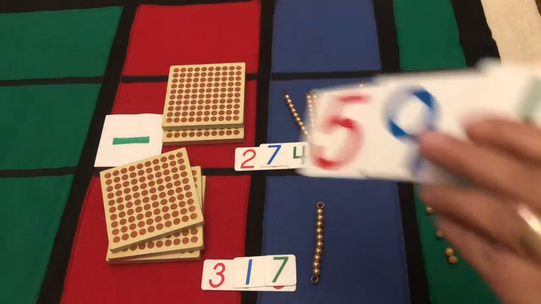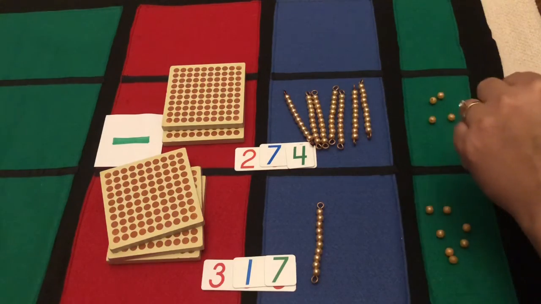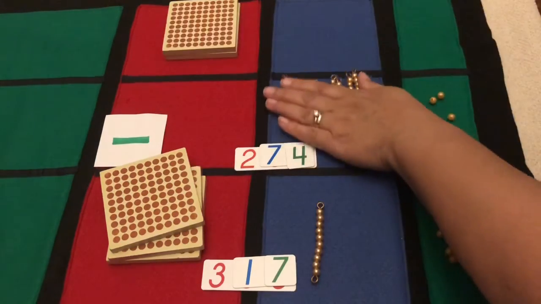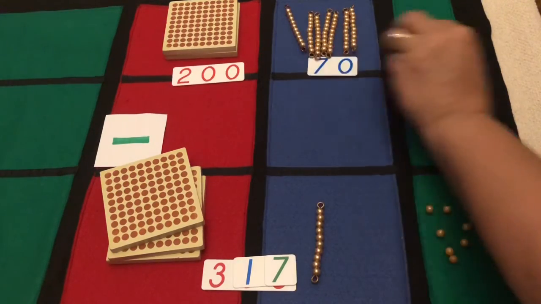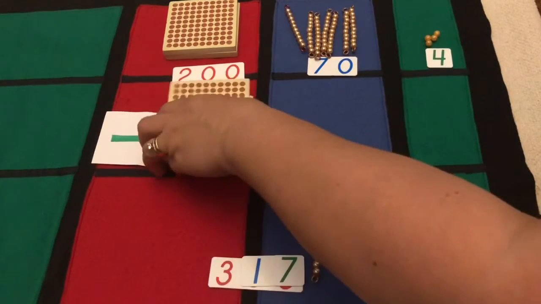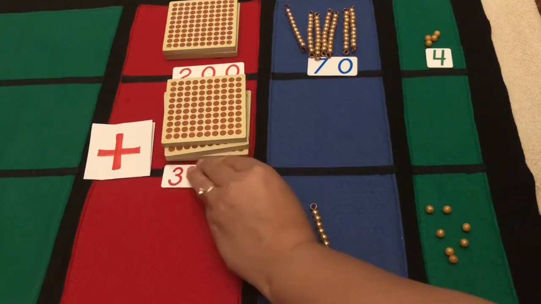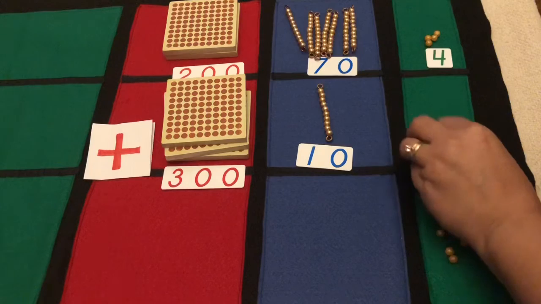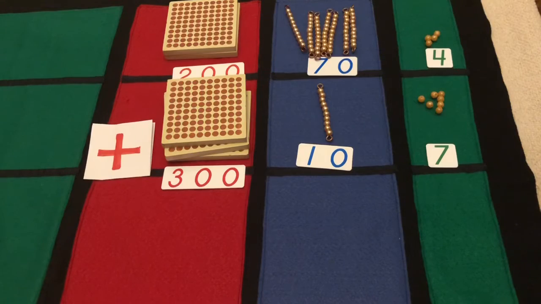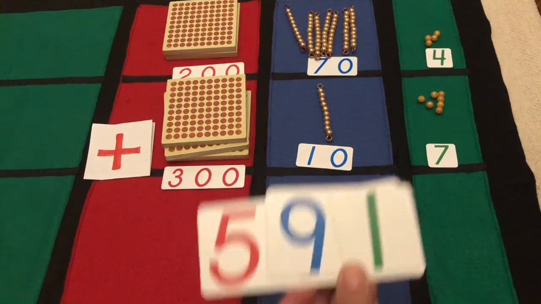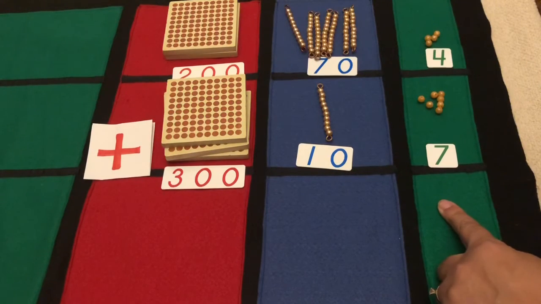So if I scoot all this down, I'm going to take my 591 and put it down here at the bottom. You'll be able to see it in a moment. And I'm going to scoot up 274, 2 hundreds, 7 tens, 4 units. And I'm going to scoot up 317. I'm going to change this to a plus because we're going to put it back together. 3 hundreds, 1 ten, 7 units. And if we did our subtraction right, when we add back up, we'll get the number we started with, 591. Let's see. We always start here with the units.